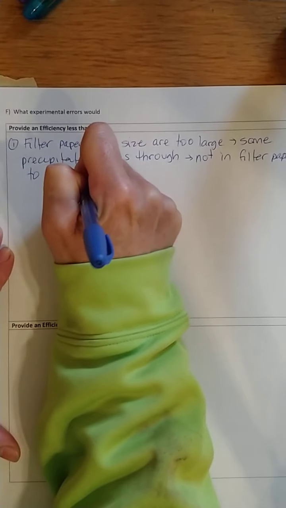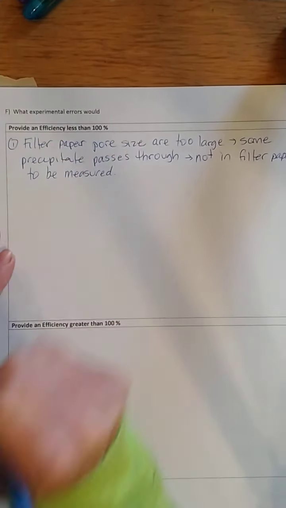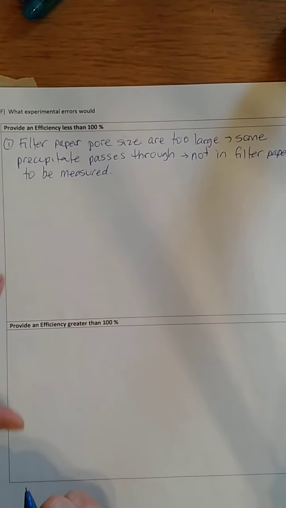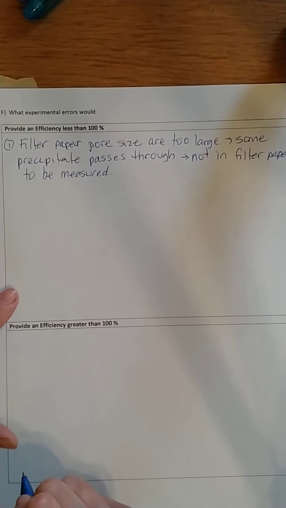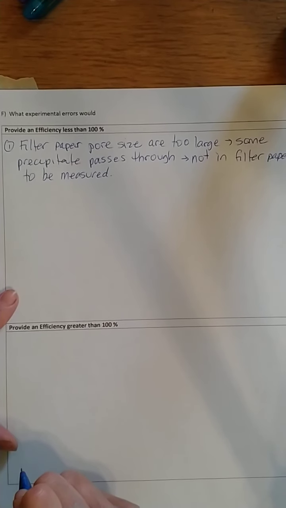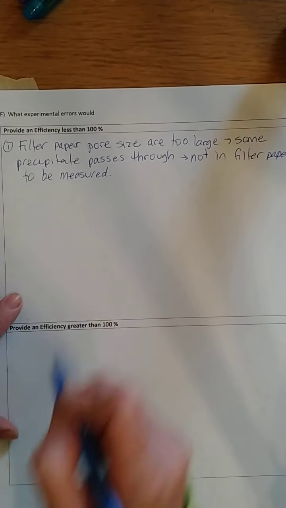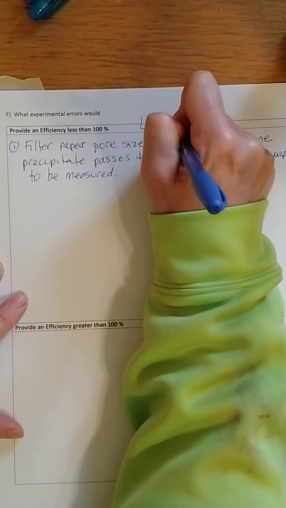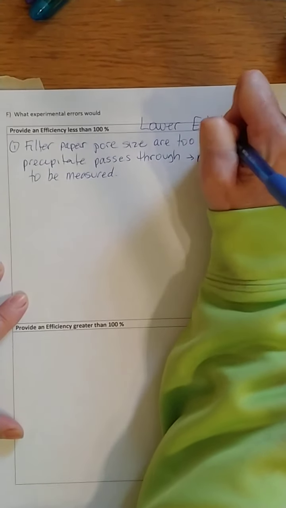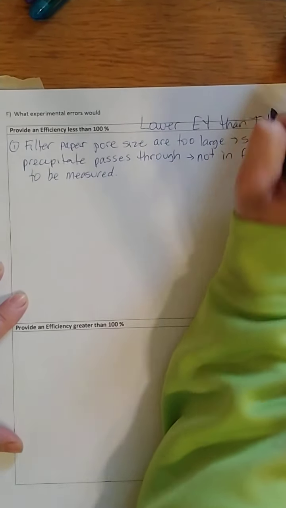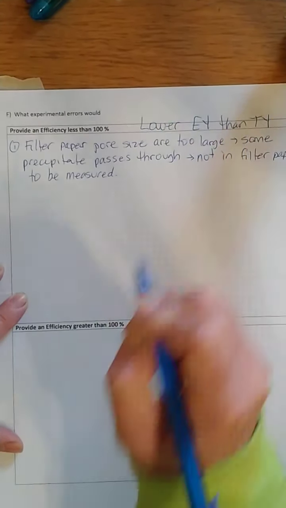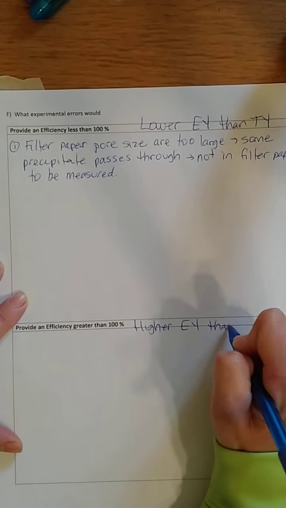Okay, so that's one reason why your efficiency would be less, is that some of your filter paper passed through and is in your filtrate and you don't notice it there, but it's enough that it's going to lower your yield. So this is a lower EY than the TY.